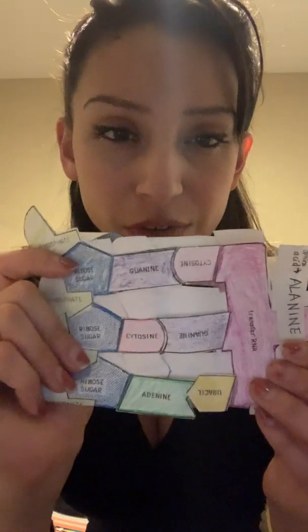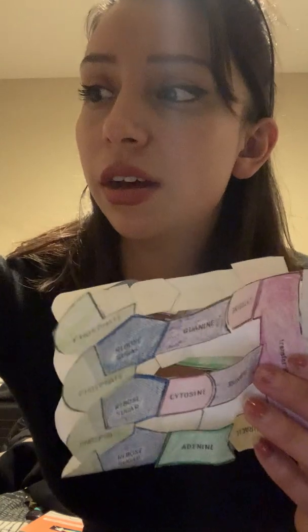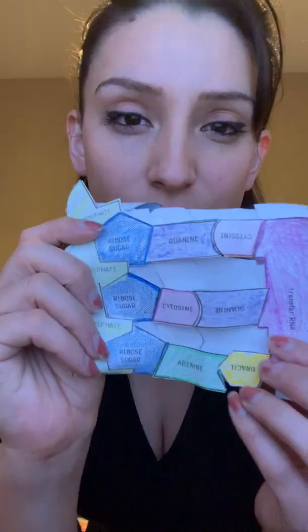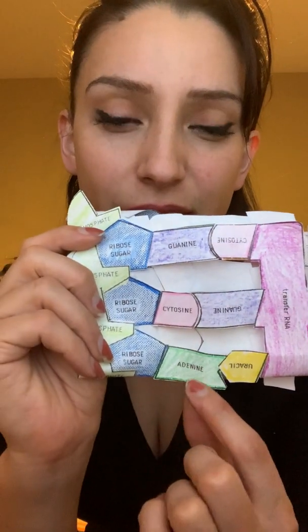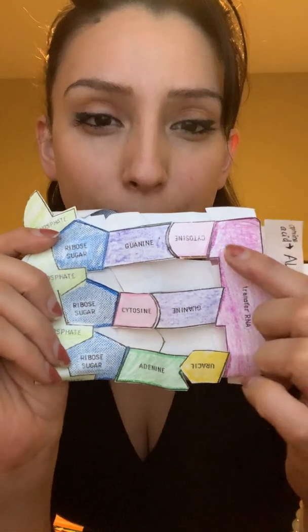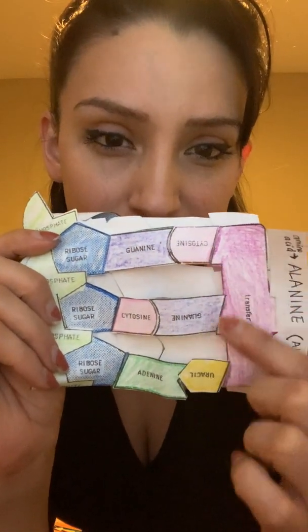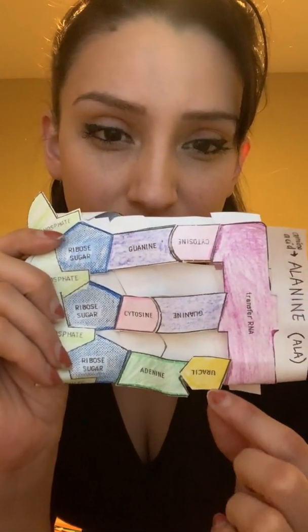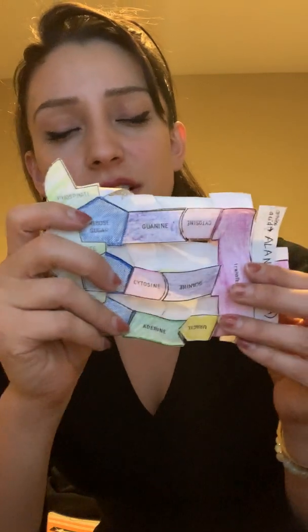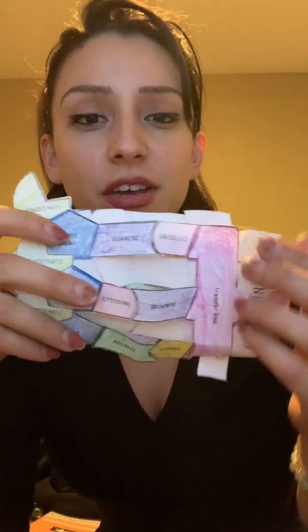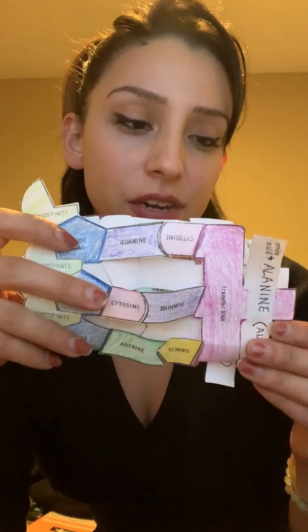In this 3 nucleotide sequence, we've got guanine, cytosine, and adenine, matching with cytosine, guanine, and uracil. So when a 3 nucleotide sequence is matched, an amino acid is created.